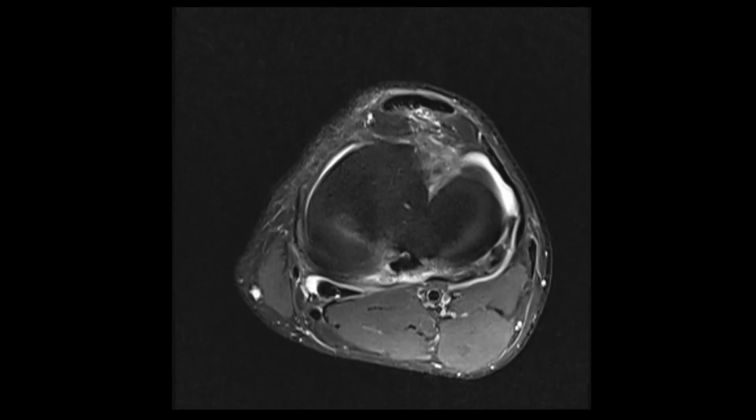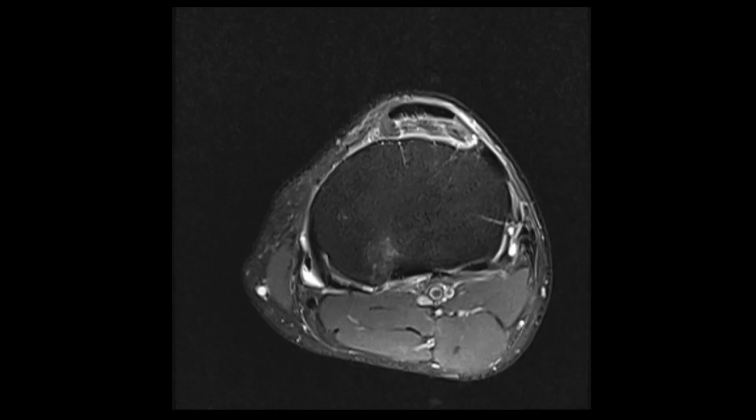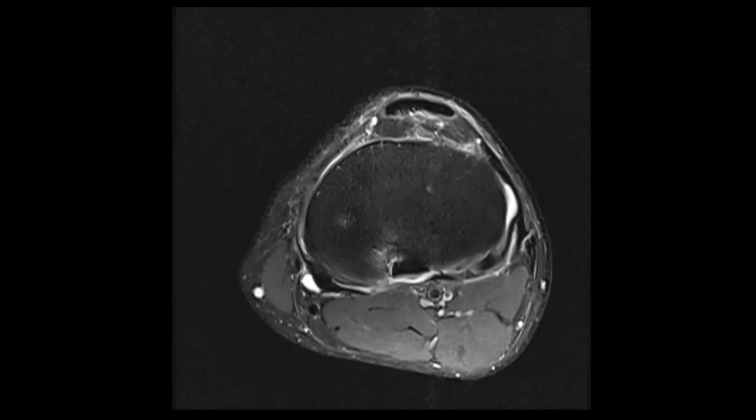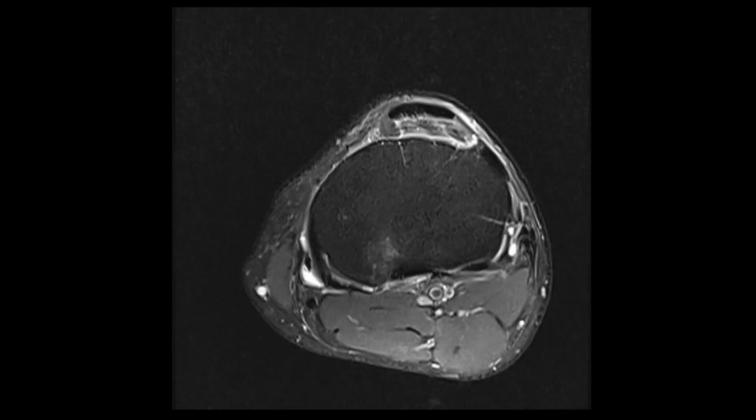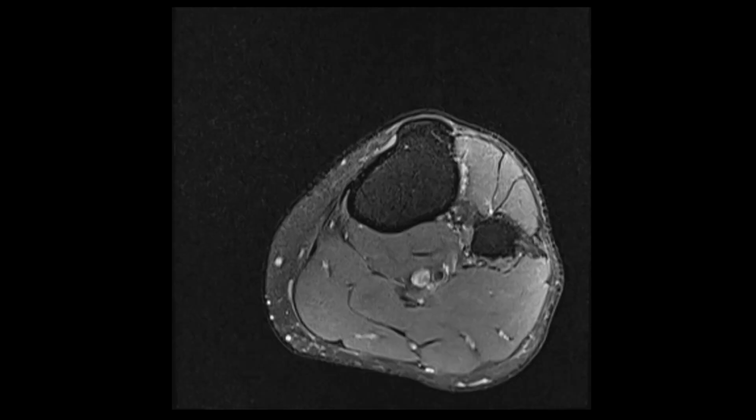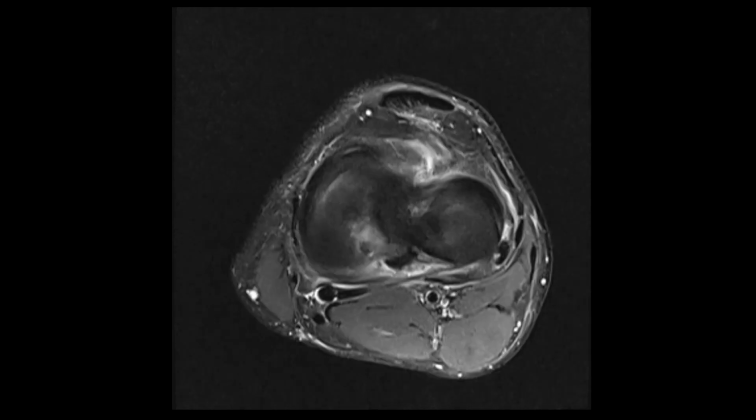A little bit of joint fluid is seen extending into the popliteal space, or the Baker's space, between the medial head of the gastrocnemius and the semimembranosus. Otherwise, nothing else is seen in this axial section.